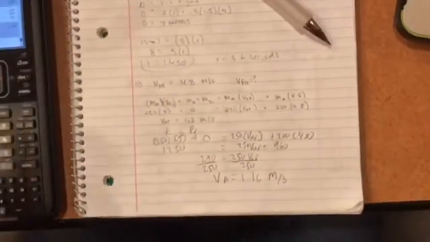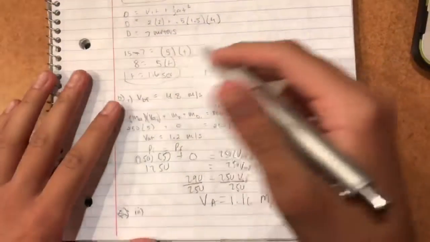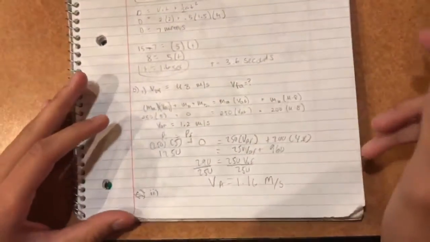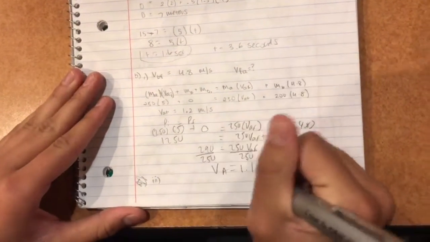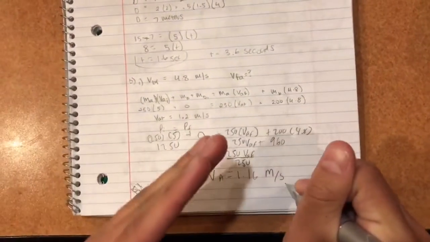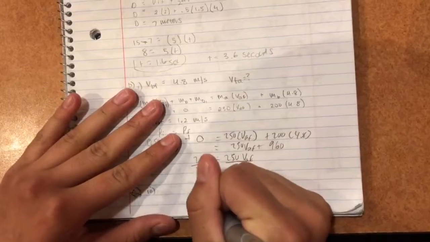Bada boom. Alright, Professor Aazan here forgot about the second part of the question, and it asks what is the direction of the motion of car A after the collision. Now, since we know the velocity here, we know that it's going to be going to the right. So the direction of the motion for car A is to the right.